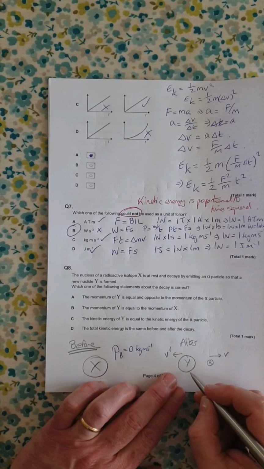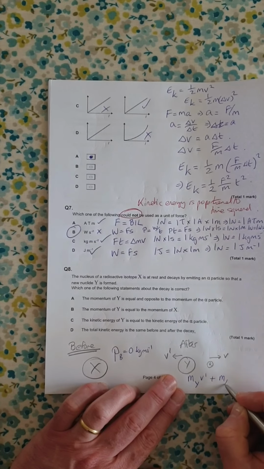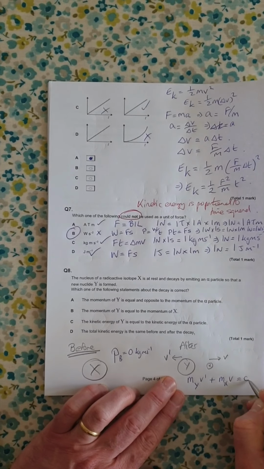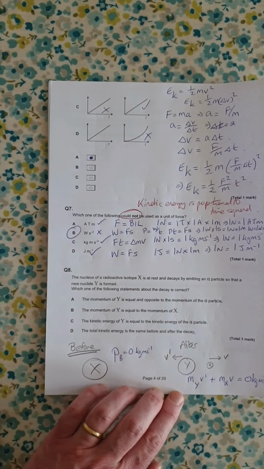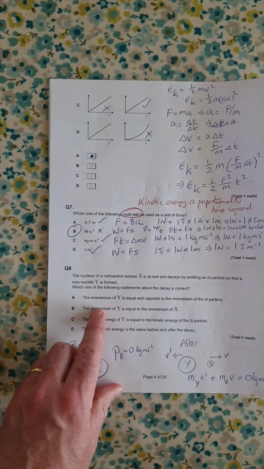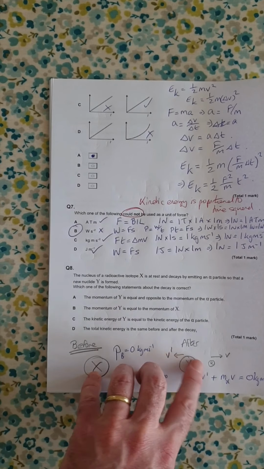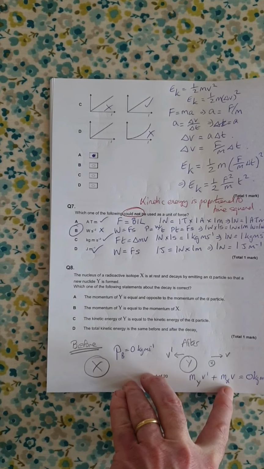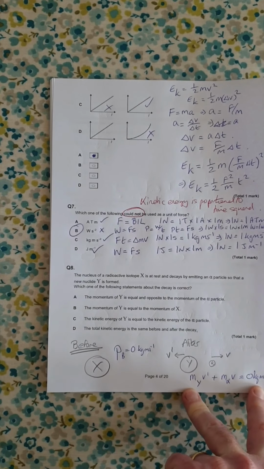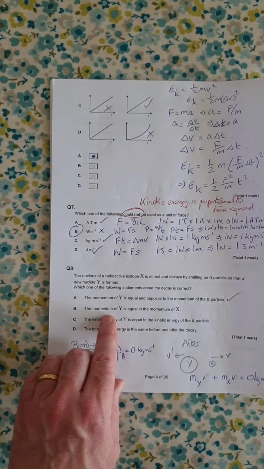Because the overall momentum has to equal 0 for conservation of momentum. Okay, so which of these is going to be the case? Well, the first one says the momentum of Y is equal and opposite to the momentum of the alpha particle. That has to be true if we're going to have 0 momentum overall. So this one looks to be correct.